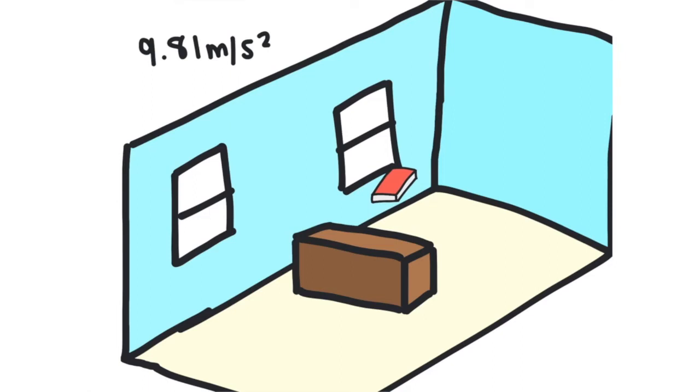Any object that's lifted to a higher height is going to gain potential energy to move back down towards its resting surface. Now, the higher the object is lifted, the more gravitational potential energy it's going to have. And the surface doesn't have to be the ground. You can see in our example here, this book is lifted above the desk and it'll fall back onto the desk. And if we lifted it, say, 1 meter off the desk, it would have the potential to fall back 1 meter onto the desk.